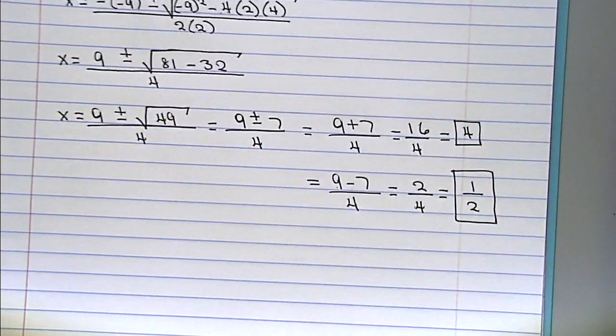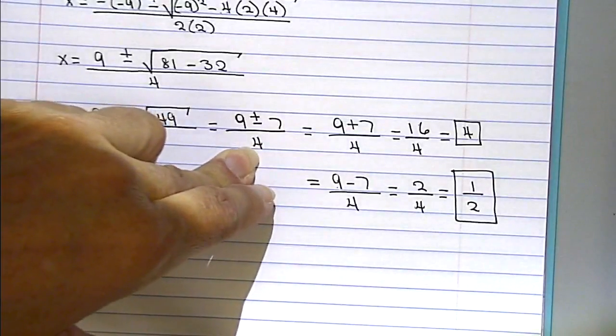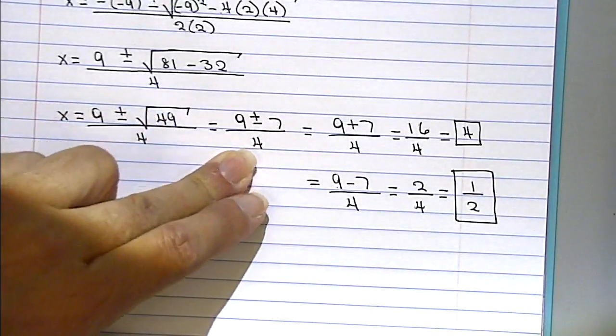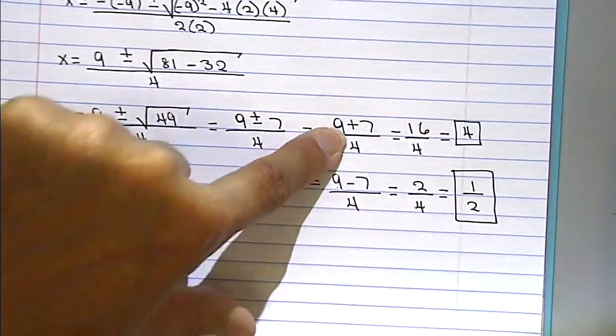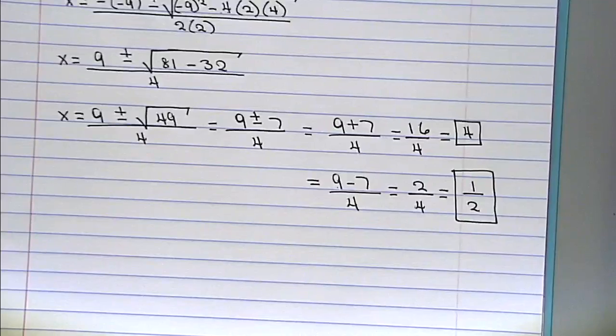So you're not always stuck with something under the radical that will not simplify. And when it does simplify, you finish the math. Don't leave it here just because you're used to leaving it here, okay? Go ahead and finish the math. Create the two answers. One is going to have a plus, the other one's going to have a minus, and you're going to come up with a single number for each of them.